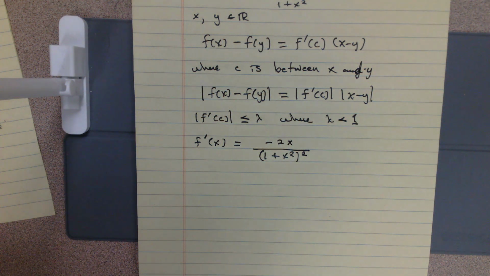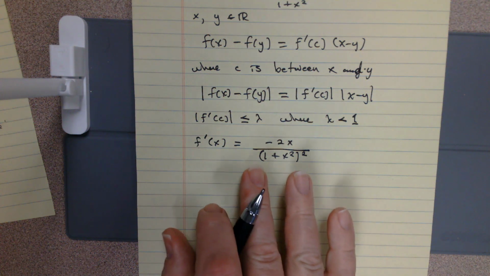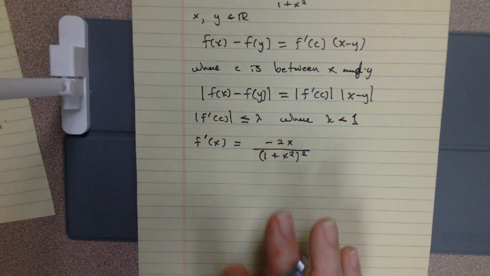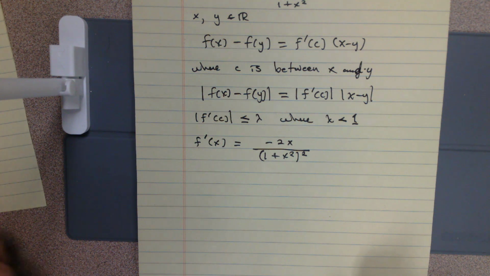I expect you to be able to go through the process and take a derivative to get this. Now, what we want to do is look at this and show that it actually has a maximum value, and that maximum value is strictly less than 1.